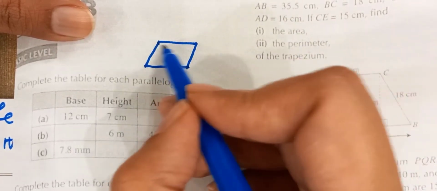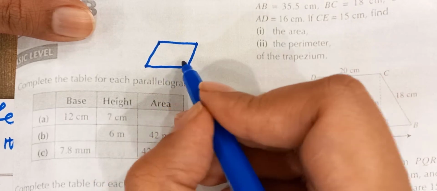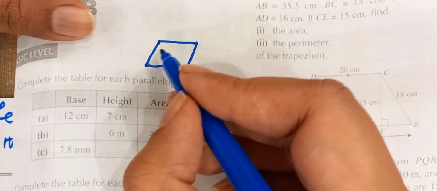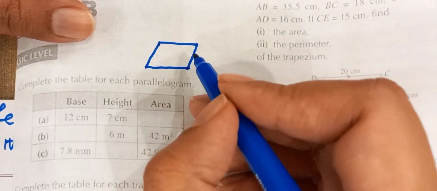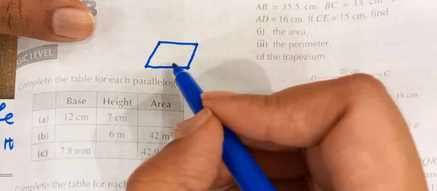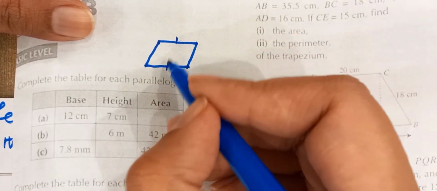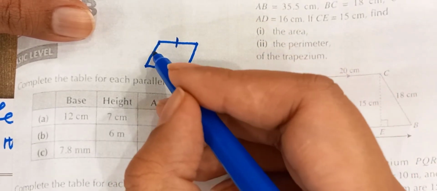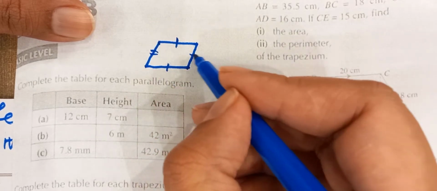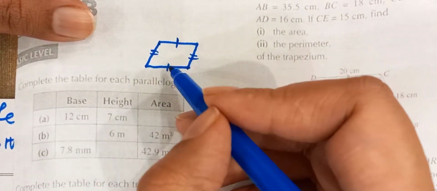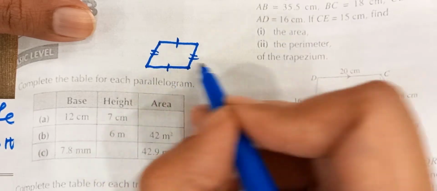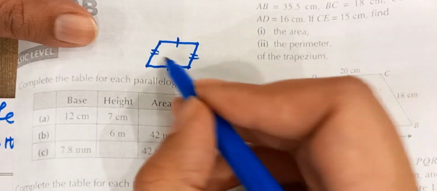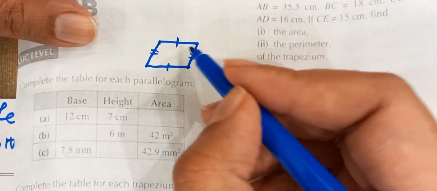It does not have any right angle. In this parallelogram, these two sides are equal, and these two sides are equal. I have stroked them with similar dashes so that you can easily understand it.